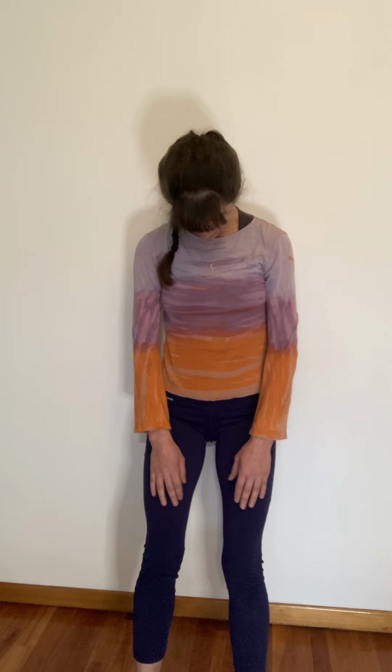And as you're starting to peel yourself up, you keep the chin in, you keep the back of the neck long. And when you come to your vertical position, you want to find that place again where you're growing tall through the back of your ears. You have the string pulling up through the crown of your head, and you're letting the rest of the body hang.